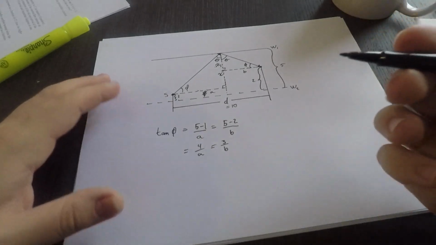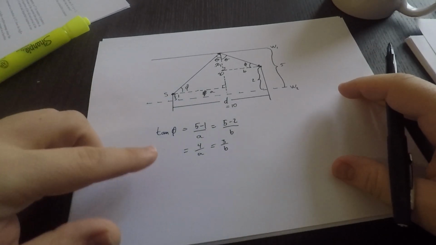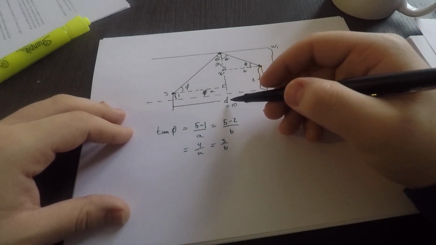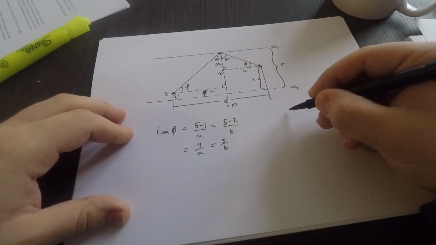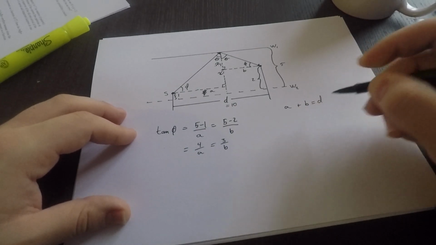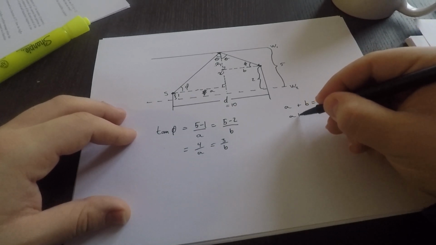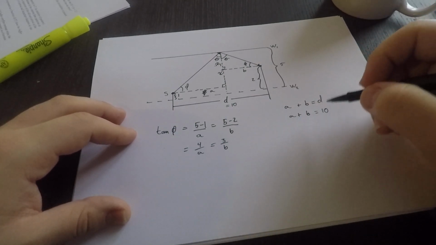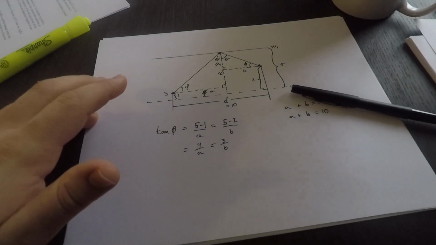Okay, so now I have an equation that relates a and b through the tan, and I also have an equation that relates a and b through d, because a plus b is equal to d, which means that a plus b is equal to 10. So I guess these are our two important statements.